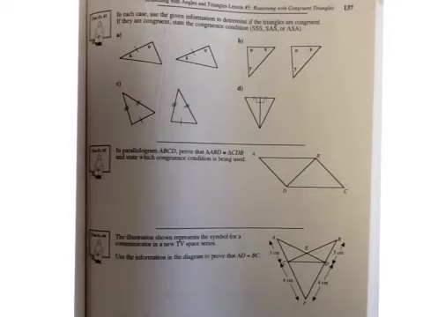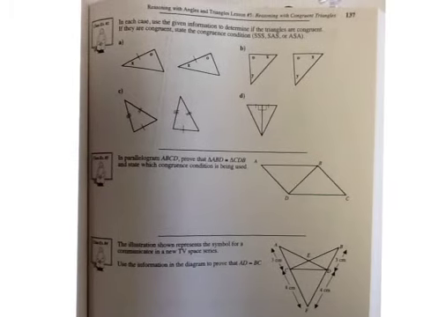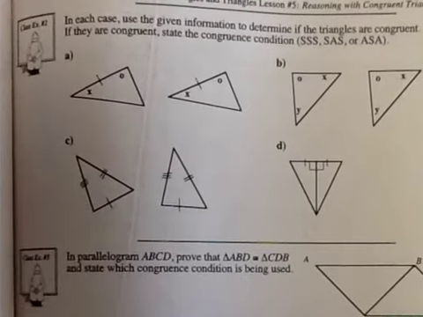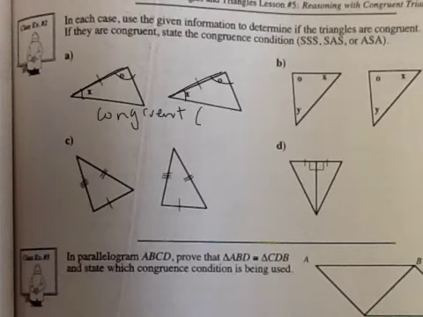Okay, in each case, use the information to determine if the triangles are congruent. If they're congruent, state the condition, whether it's side, side, side, side, angle, side, or angle, side, angle. So here, quickly, we've got angle, side, and angle, side, and angle. So these are congruent, and the condition is angle, side, angle.